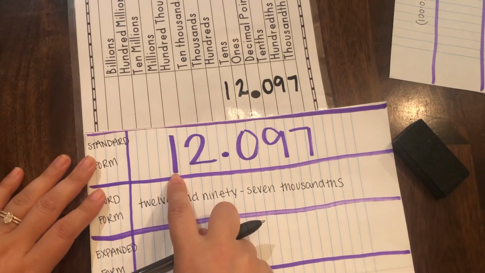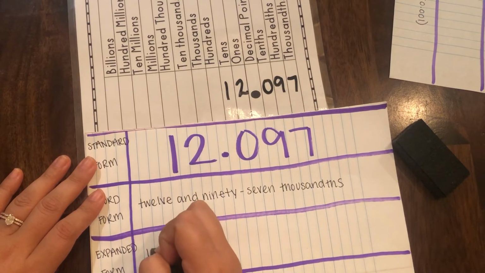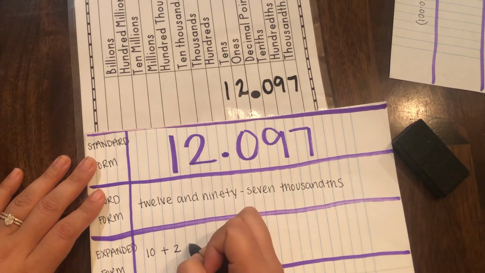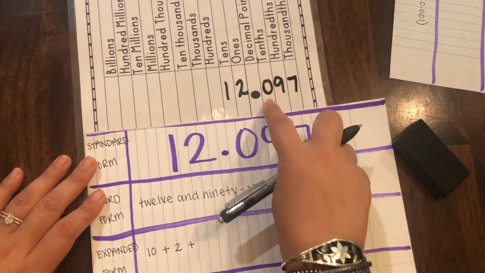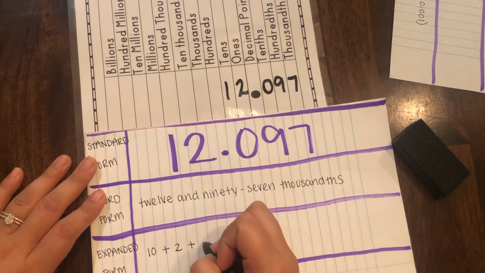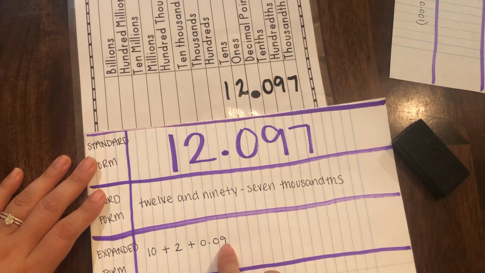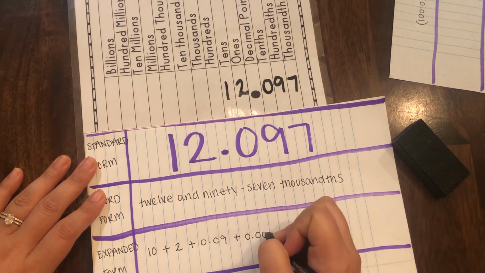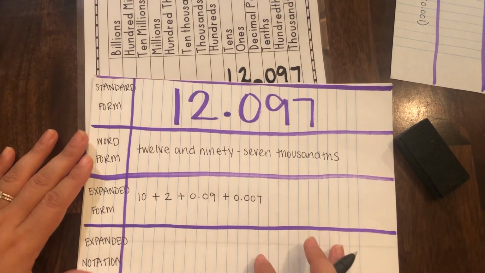So we have to start with the 1. So 1 is actually a 10, so we're going to write 10 plus 2 plus, we don't have anything in the tenths place, so we're going to go ahead and skip the tenths and go to the hundredths. So we're going to have 0.09, or 0 and 9 hundredths, plus 0.007, or 0 and 7 thousandths. Okay.